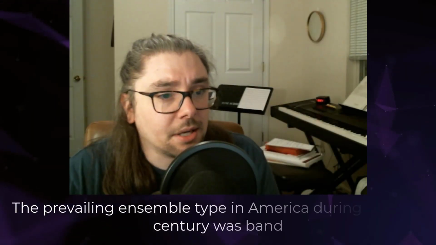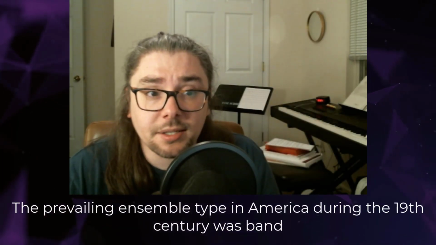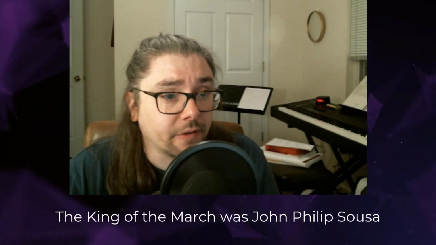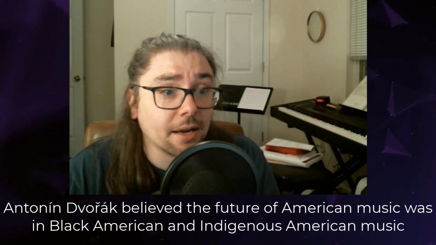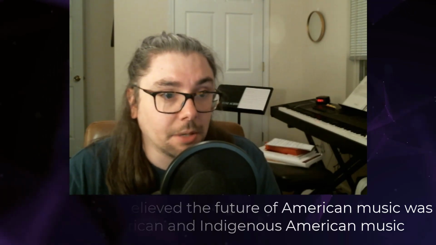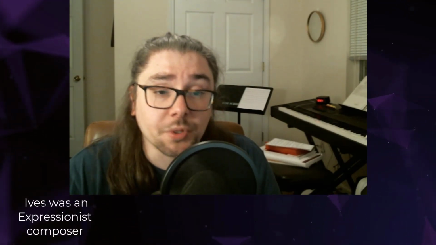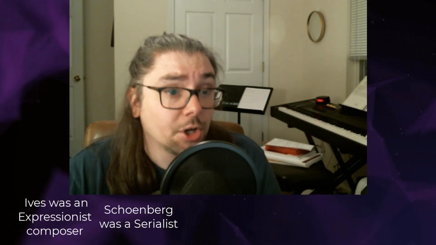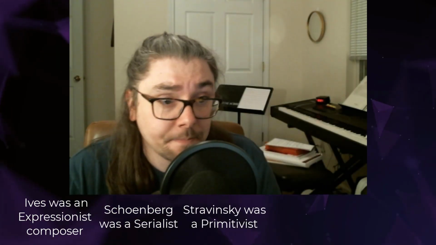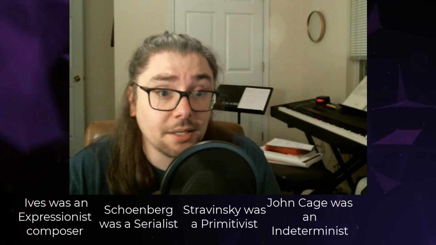The prevailing ensemble type in America during the 19th century were bands. The king of the march was John Philip Sousa. Antonin Dvorak believed the future of American music was in Black American and Indigenous American music. Ives was an expressionist composer. Schoenberg was a serialist. Stravinsky was a primitivist. John Cage was an indeterminist.